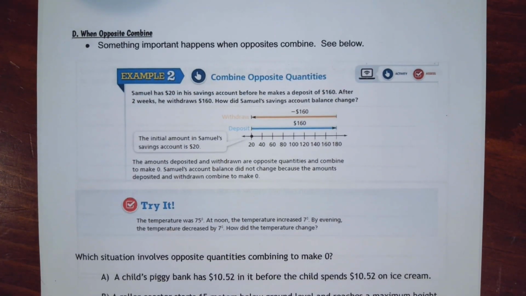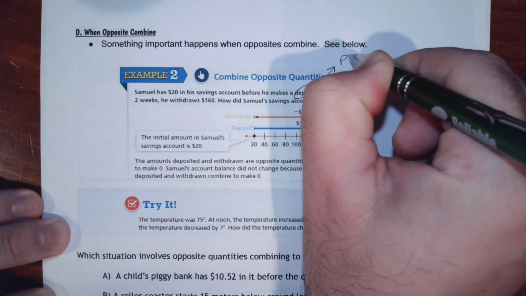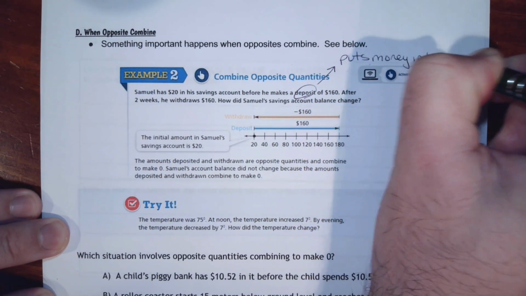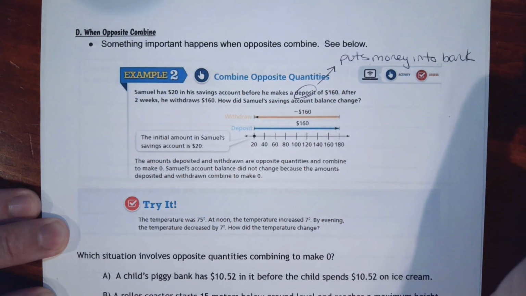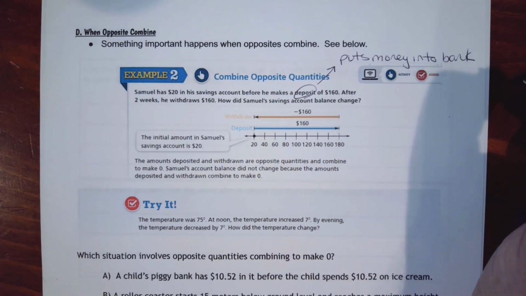So something important happens when we combine opposites together. In this example, it says Samuel has $20 in his savings account before he made a deposit of $160. Deposit means that he's putting money into the bank. So he makes a deposit of $160. That means he puts $160 into the bank.